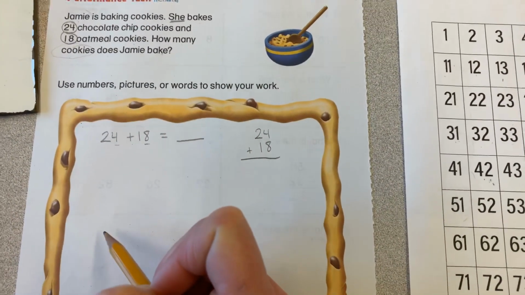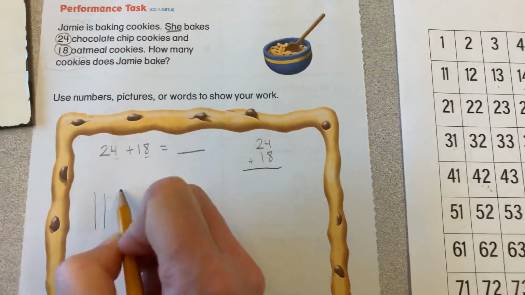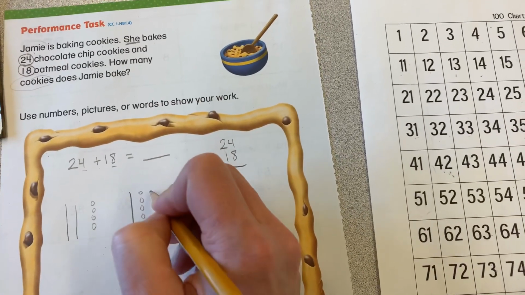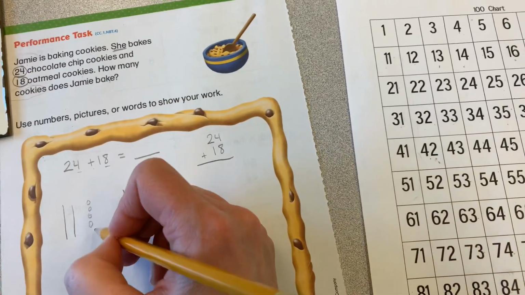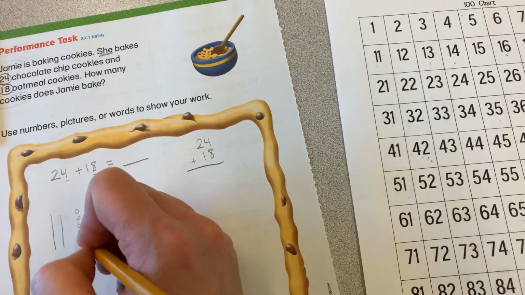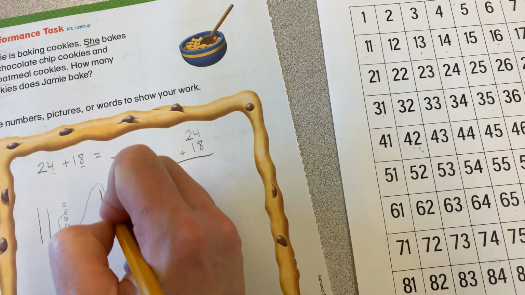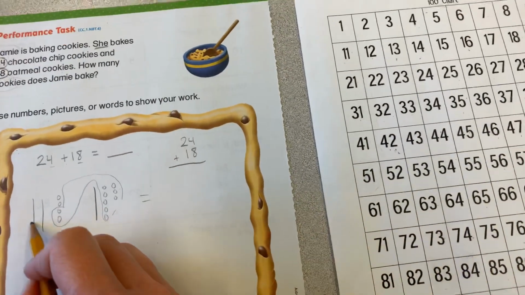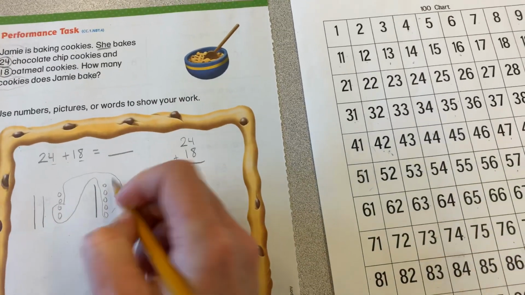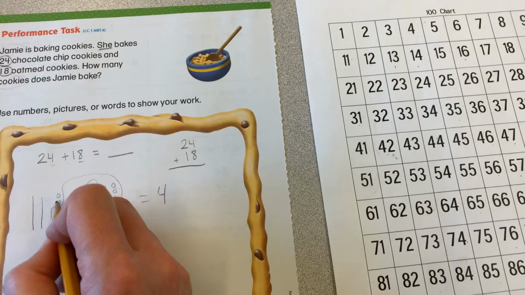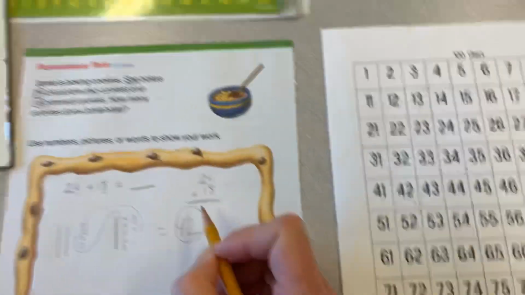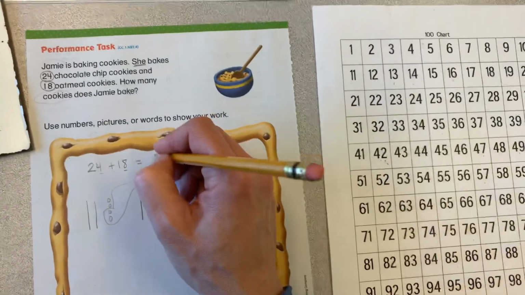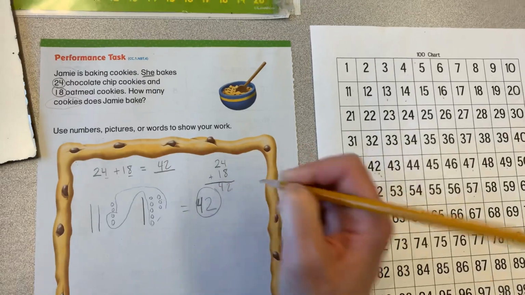Let's make a model and then make a 10. Let's do 24. Say 8, 9, 10. Okay, so now how many 10s do I have? 1, 2, 3, 4. And how many 1s do I have left over? 2. That's my answer. 42. So I can say 42 here or 42 there.